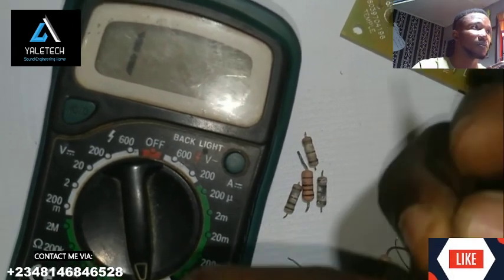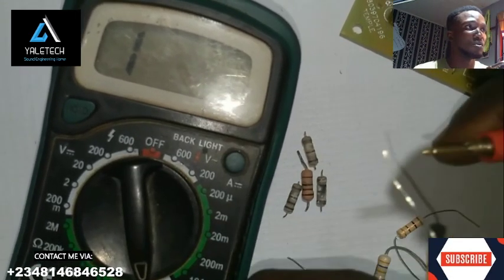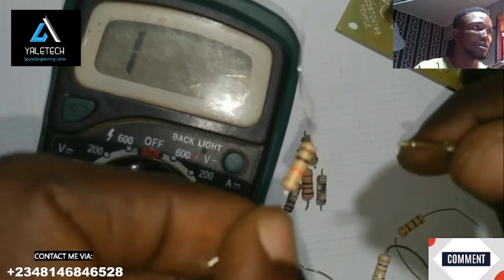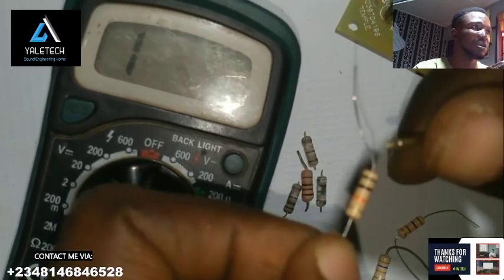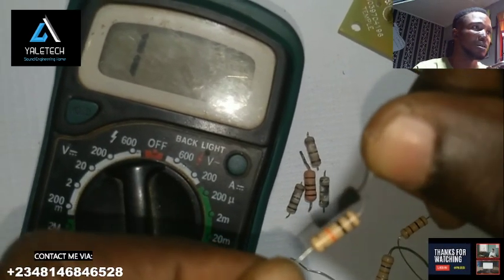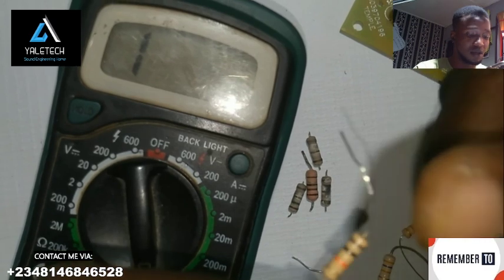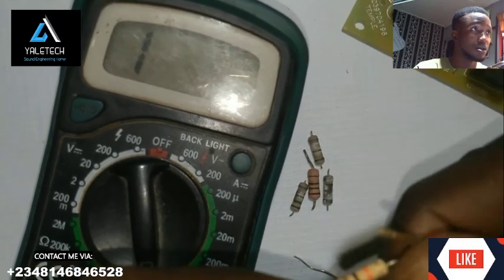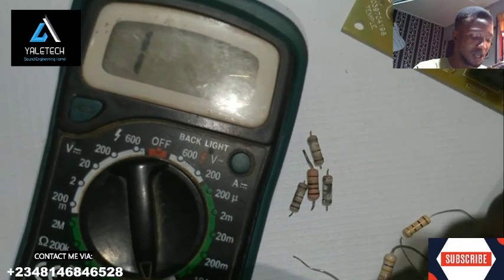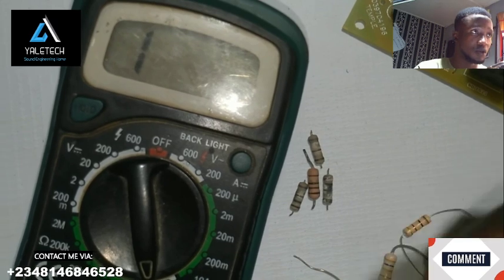So let's check. I'm holding one side, and my hand is on the other. Do you hear any sound? No sound. Any readings? No. That tells you it's beyond the range, but you can't conclude yet.